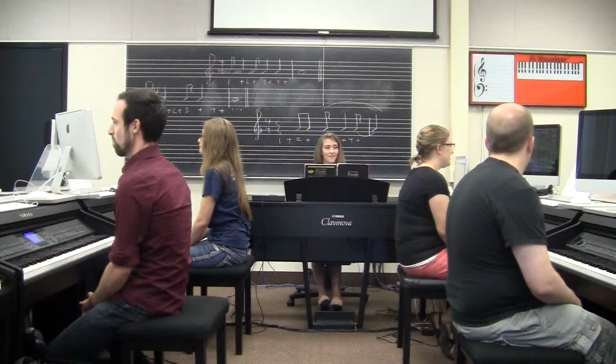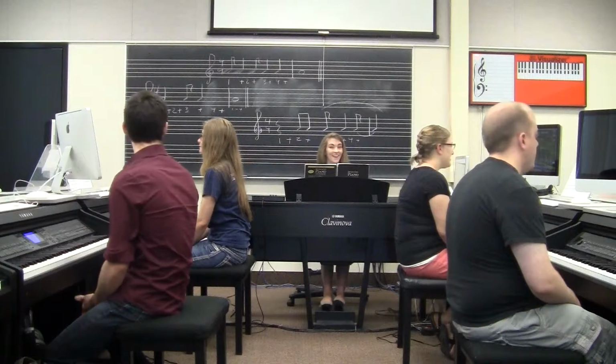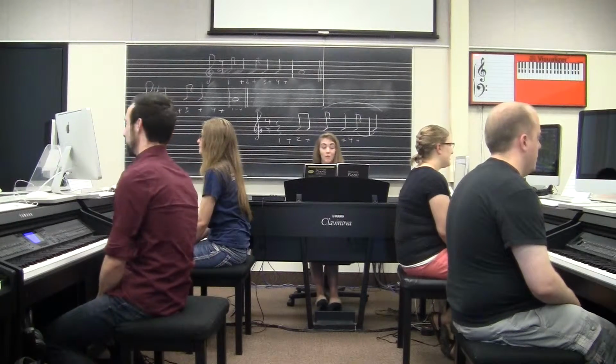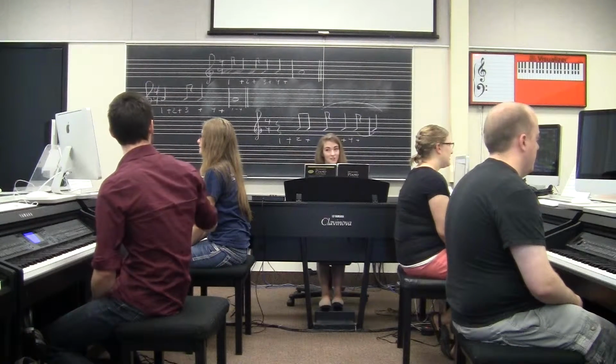What were we just talking about with the clefs? Because it's the lower of the 2. It is the lower of the 2, but there's the treble clef there.